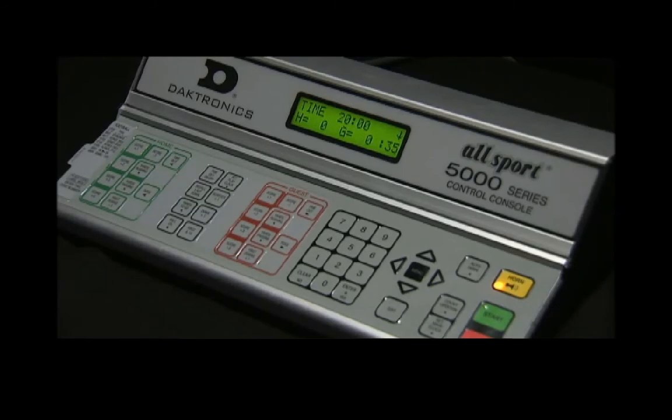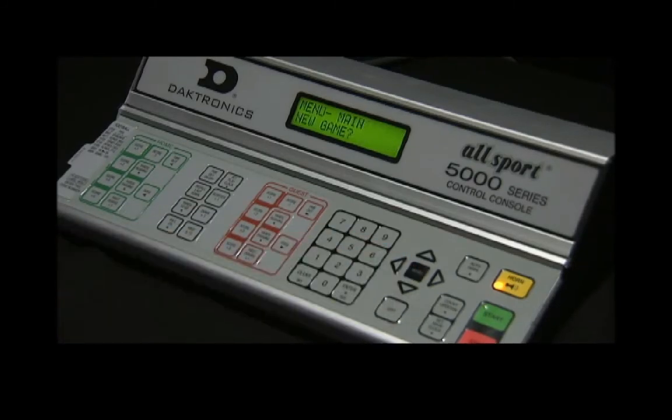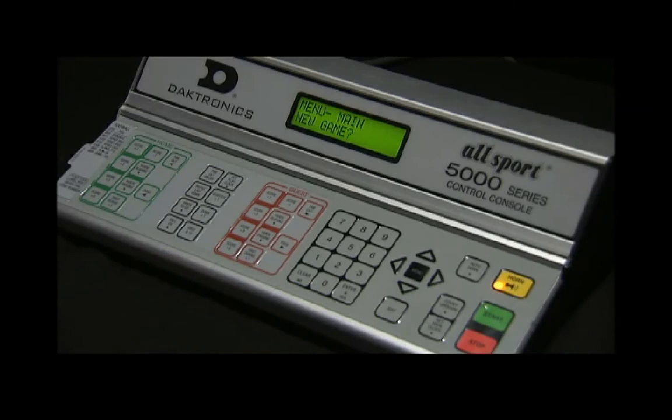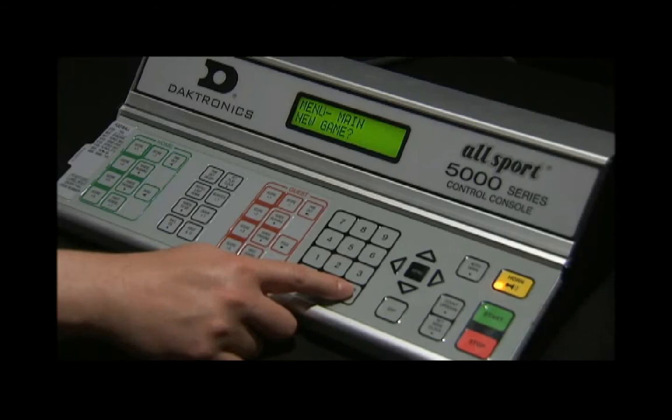The new game option shows on the LCD display the first time the menu button is selected. When this is a new game, press yes to clear all of the program data for the last game played or the game in progress and begin running the selected sport. Press no to resume the game in progress using the current data and exit the menu.